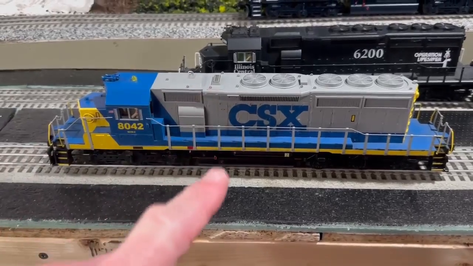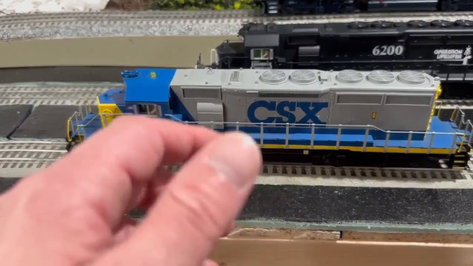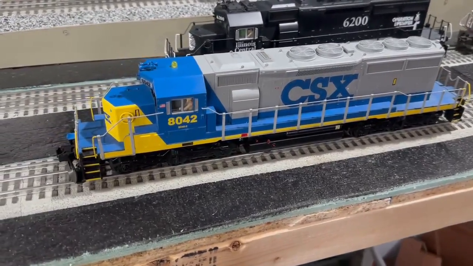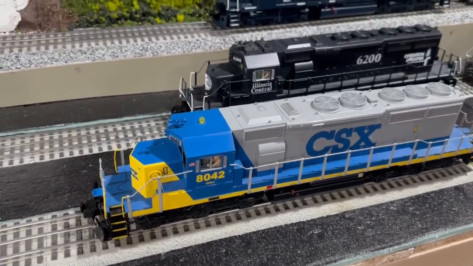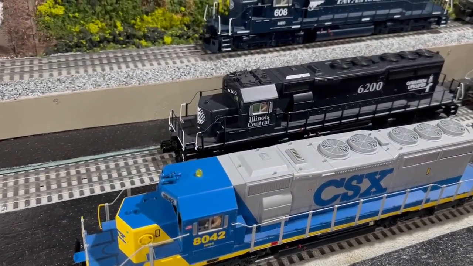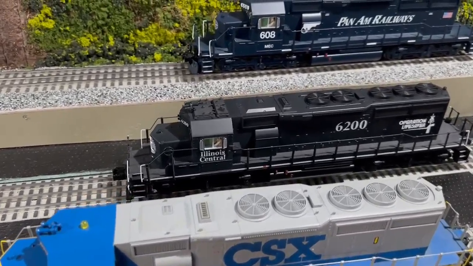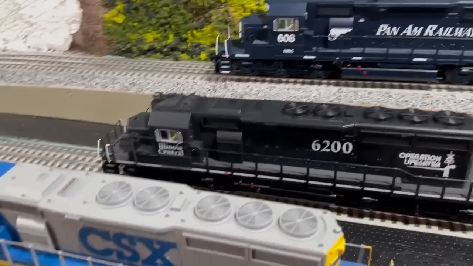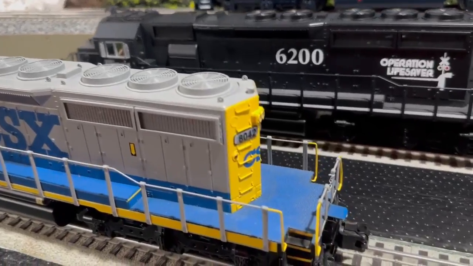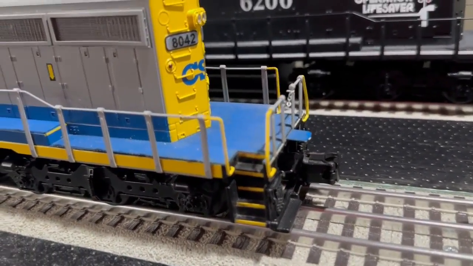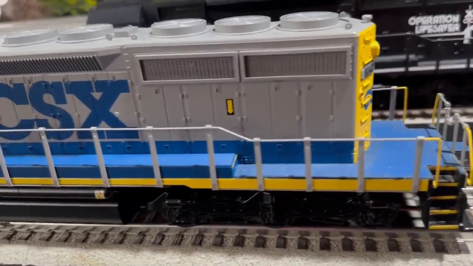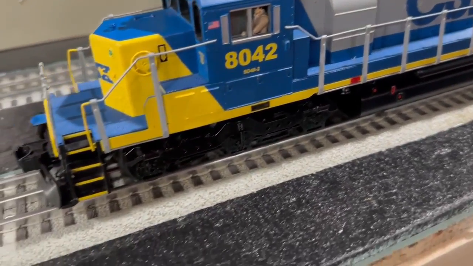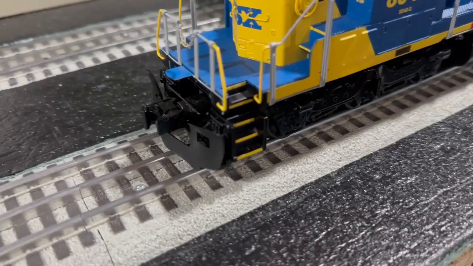Now, these have a lot of sound files, and you can do a whole bunch of different, really unique sounds, cab chatter, freight sounds, clickety clack. You can do coupler close, coupler slack. It has built-in railway crossing, horn blast sequences, cool stuff. It's just different. It's just a little bit different. Different take on the same theme as what Lionel has.